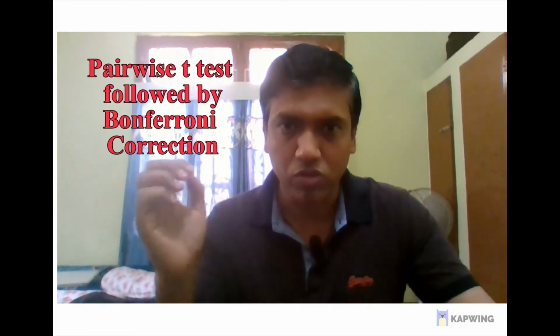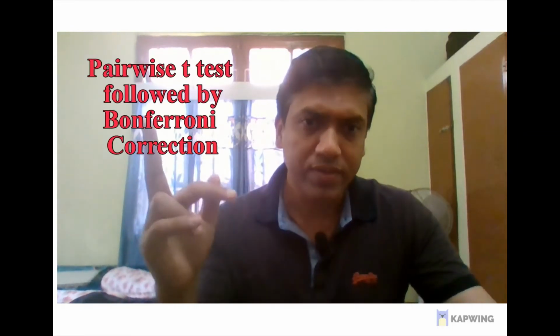So we will see how to do this analysis in the R software. We'll be doing the mixed ANOVA, and then we'll go for the post hoc analysis. That is, we'll be using the Bonferroni method. We'll use the pairwise t-test followed by Bonferroni correction. This we'll do in 2 ways. One is for between groups in a particular day, and second is in a particular group between different time intervals. So let's go ahead.